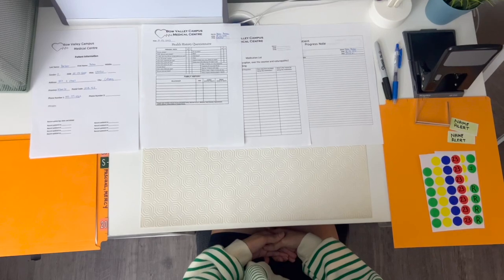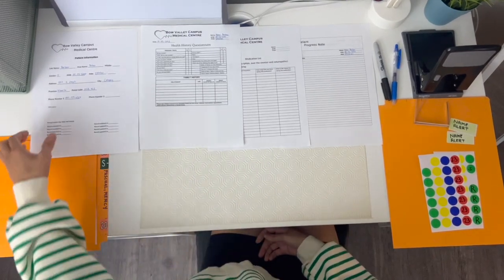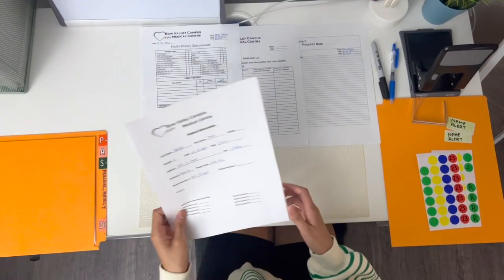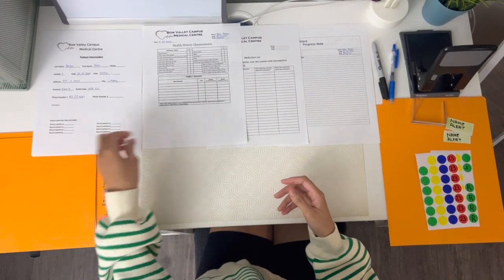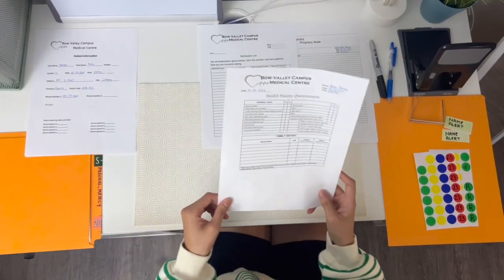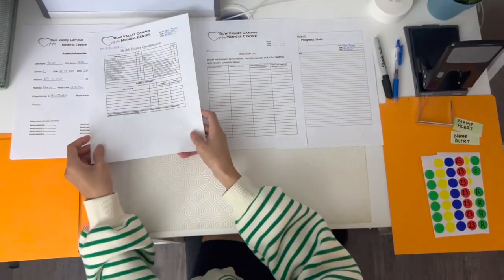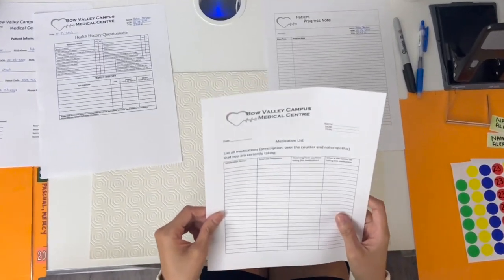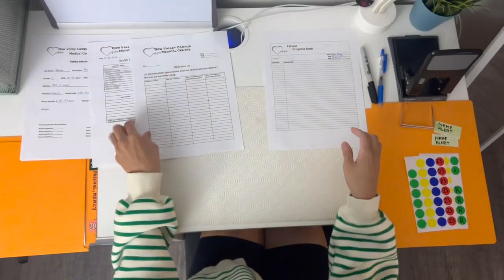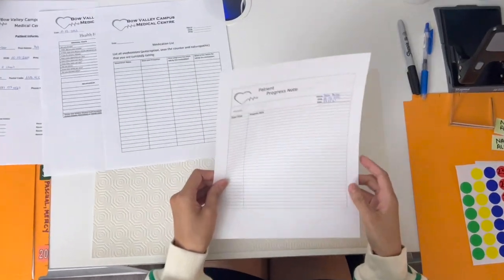Now for the contents inside of the chart, we have the patient information or registration page, a health history questionnaire, a medication list, and finally, a patient progress note.